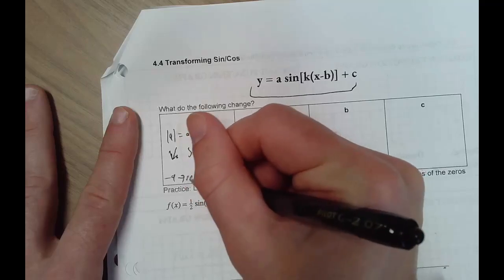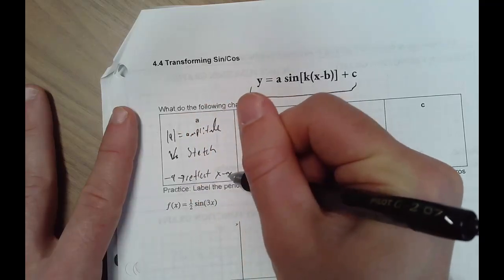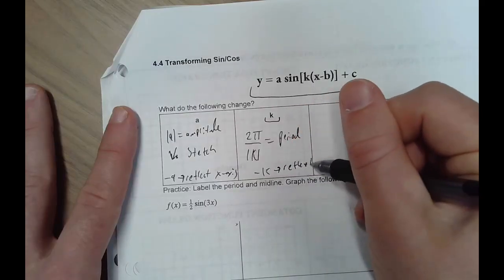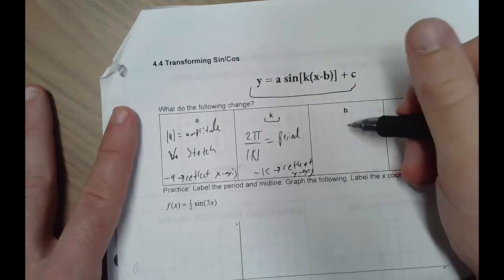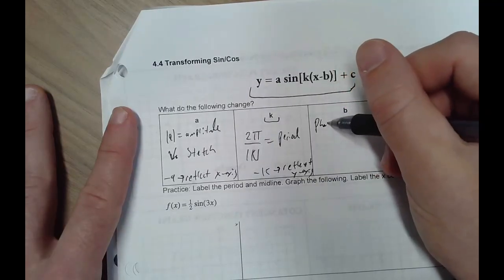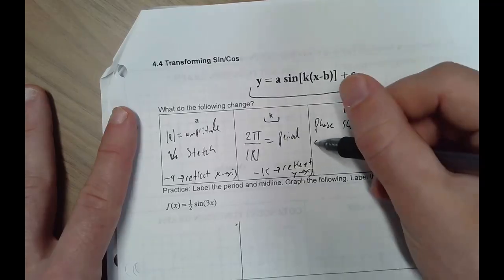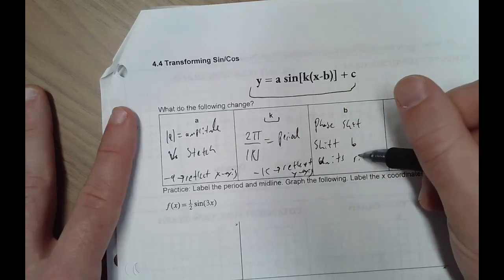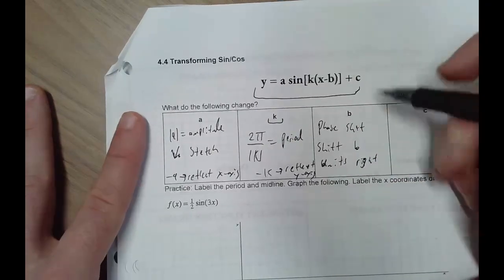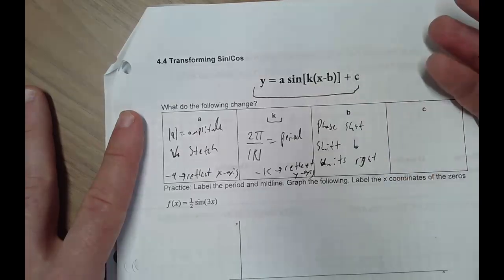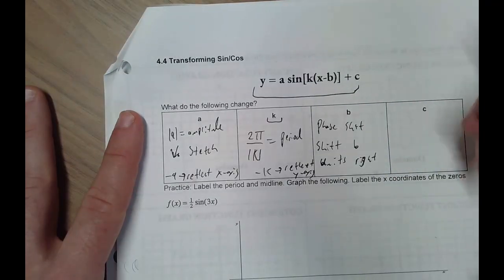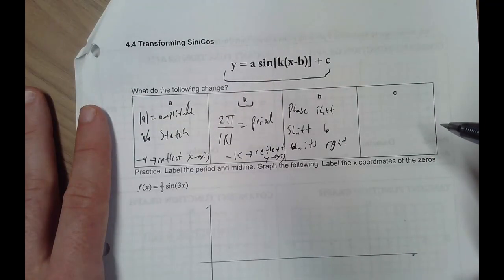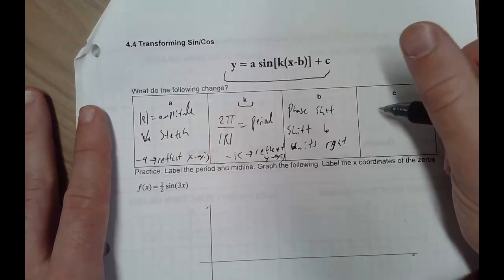Negative A will also reflect over the x-axis, and then negative K reflects over the y-axis. Okay, B, this is phase shift, it's called. So shift B units right when it's negative, right? So if you subtract 3, you're moving 3 to the right. Okay, and then C is the vertical shift, or the midline.